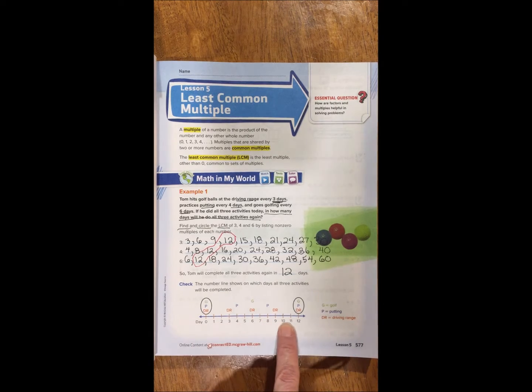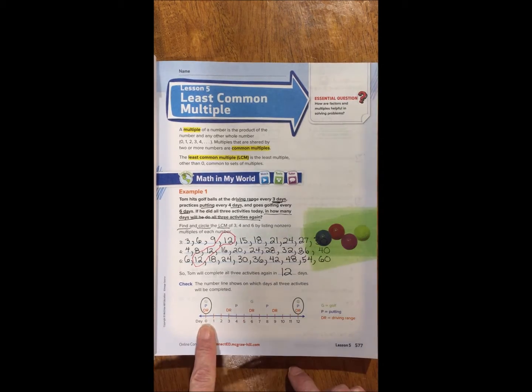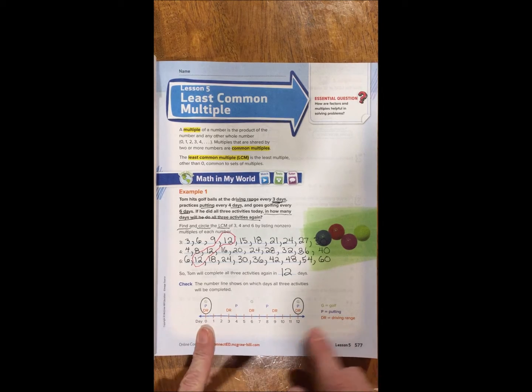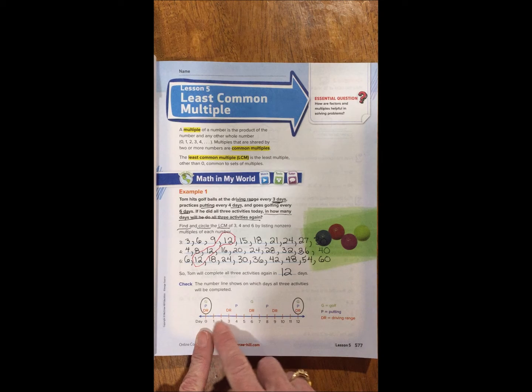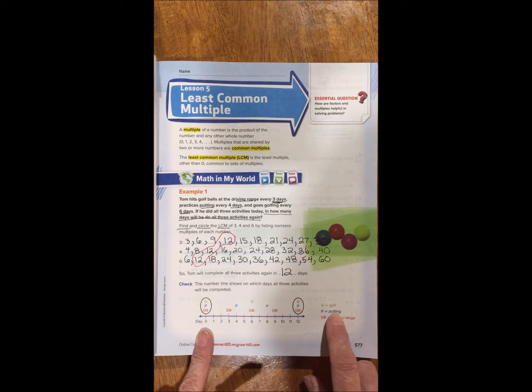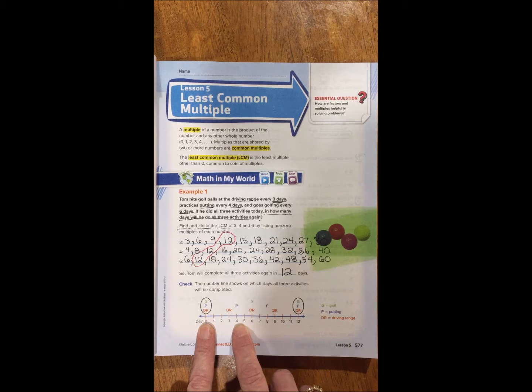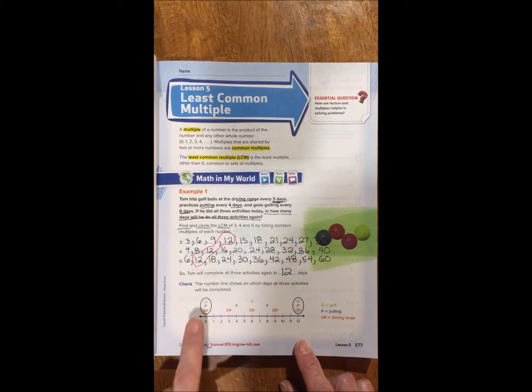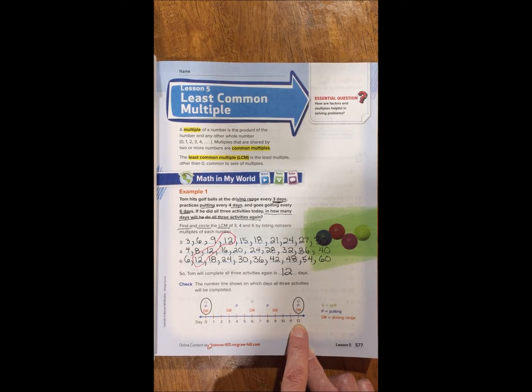So this is another way of looking at it. He starts on day 0, today, doing golf, putting, and the driving range, all on day 0. And then they laid it out. The driving range was every 3 days. The putting was every, let's see what that is, 4 days. And playing the actual game of golf was every 6 days. And they laid that out. And so visually, you can see the next time that all 3 of those activities will happen on the same day is on day 12. So that's a nice way to see that also. It proves that least common multiple works.